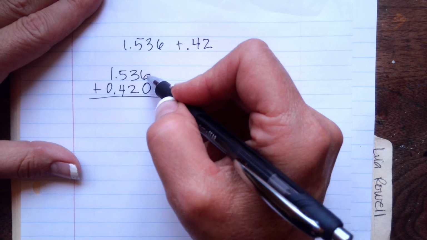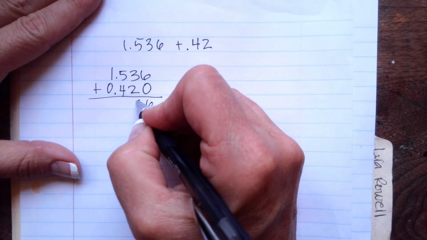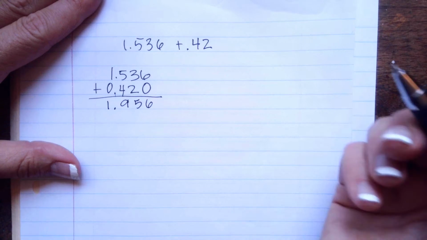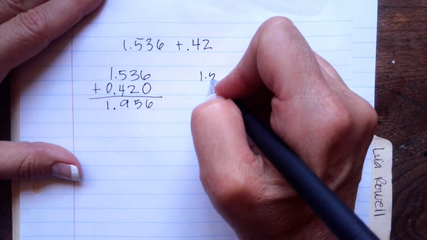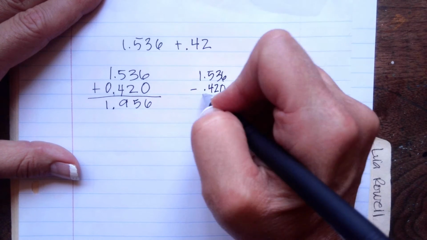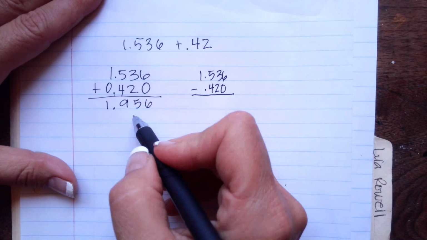And then now that everything is lined up, I'm gonna do my addition, and then the decimal just goes straight down. For subtraction, we do the same thing. We line up our digits. For addition, we can do as many as they give us.